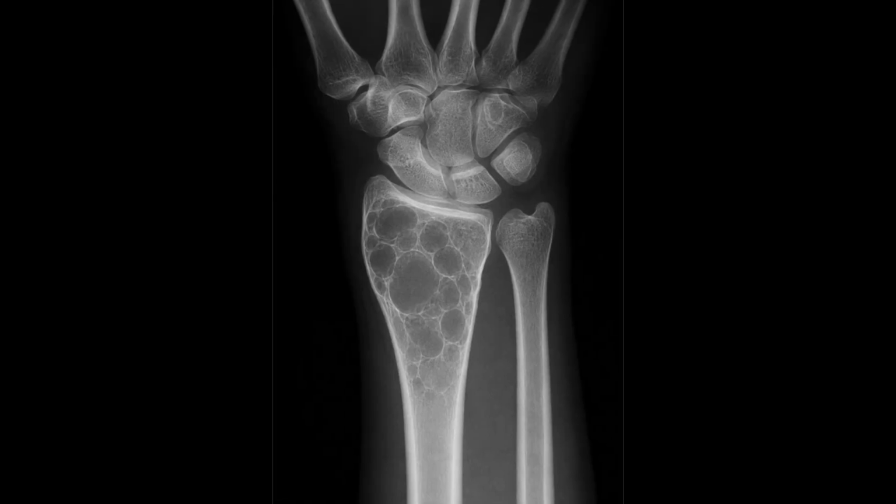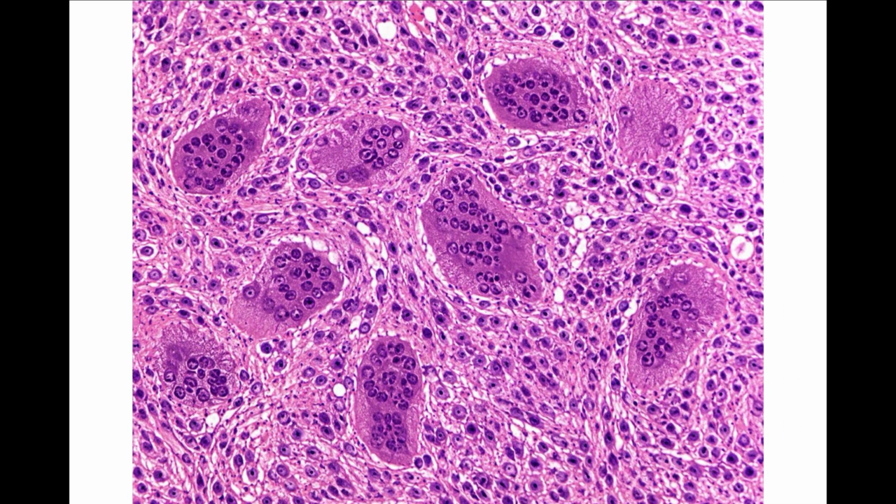And the second one, you can see this is the X-ray of the hand, the forearm. The lesion you are seeing is in the radius bone, so the site is the distal end of the radius. You can see a soap bubble appearance here too, so remember this picture too. And the third picture is the histopathological examination.